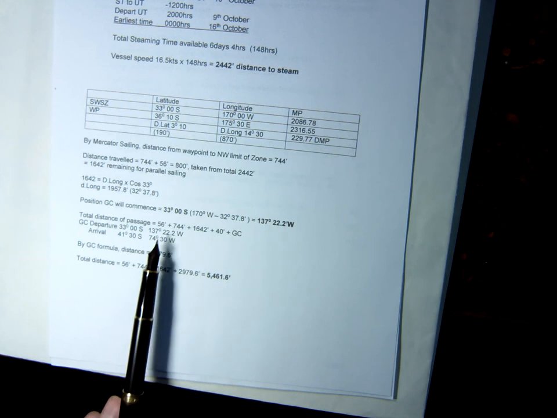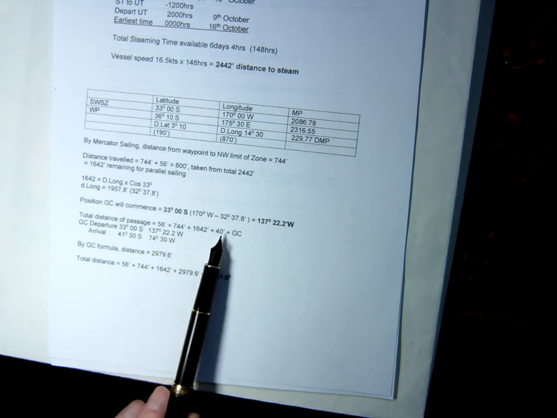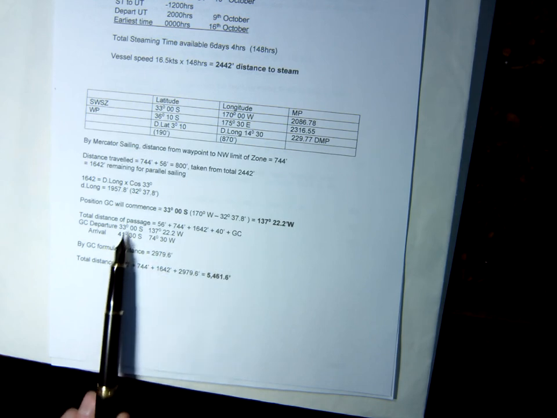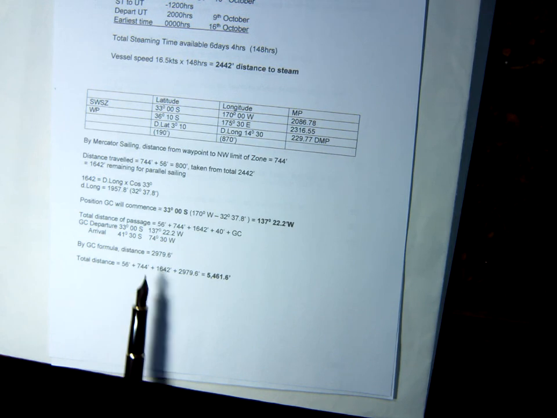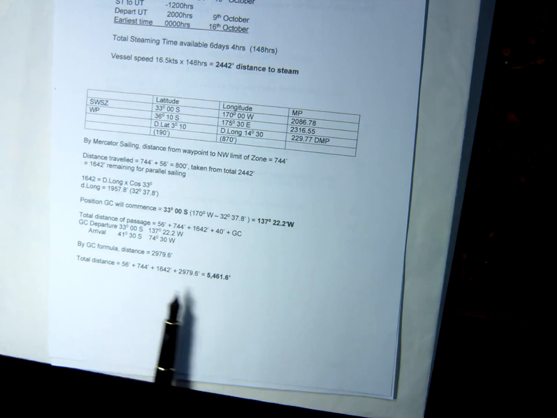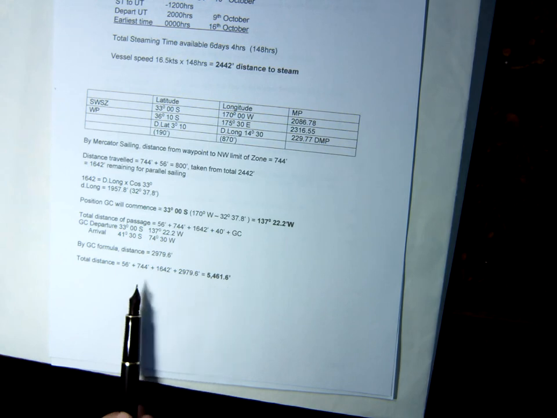So now we've got these three distances, and I've just tagged on the 40 just so I don't forget at the end, and the Great Circle. So we've got the two positions, and then just use the Great Circle formula, and I find on my calculations gave me a distance of 2979.6. So adding all the distances together I got 5461.6. That was my total distance.